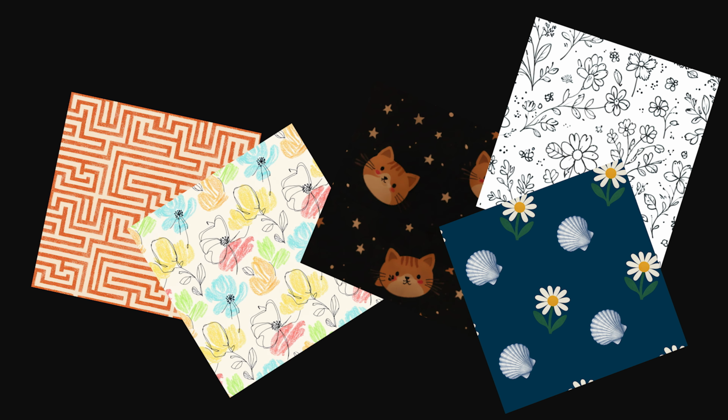And that is how you can create seamless patterns from text, images, and individual design elements using PatternedAI.